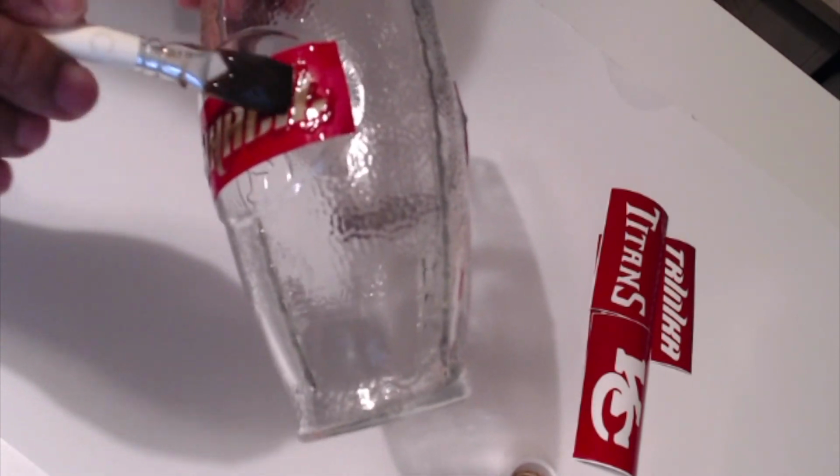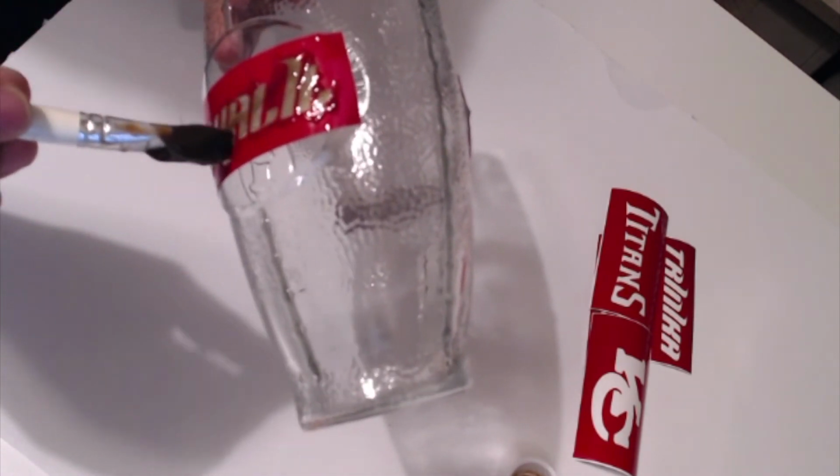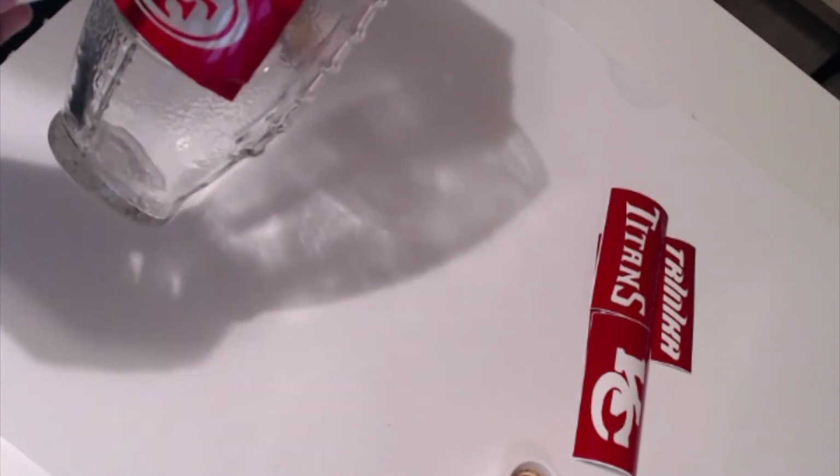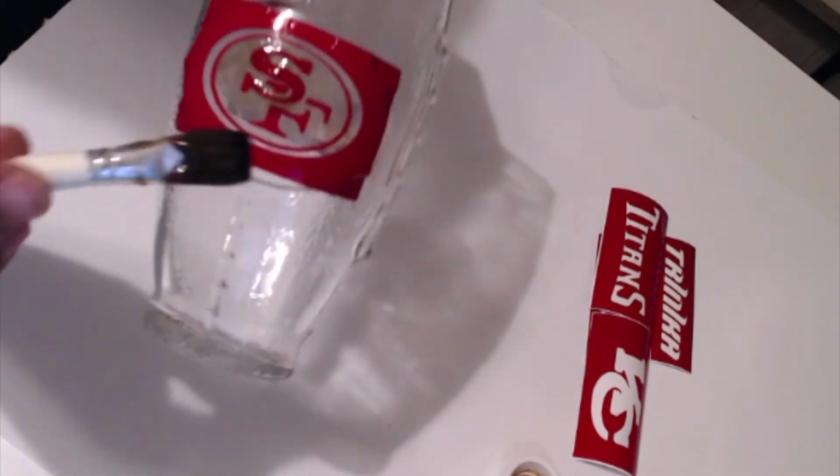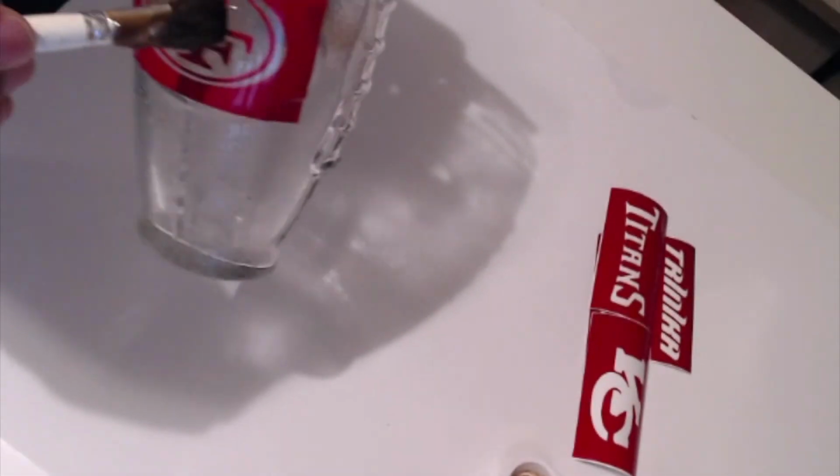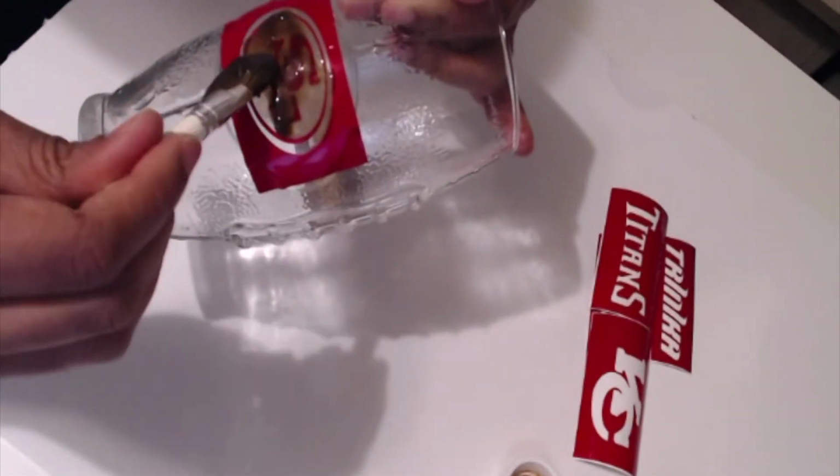Now that the vinyl has been placed on the glass, I'm going to begin applying the glass etching cream. And you guys, I'm applying a thick coat of this etching cream. I do not want there to be inconsistencies in the darkness of the glass etched or the frosted effect. So I'm making sure I apply an even thick layer of etching cream, and I'm just going to let this sit.